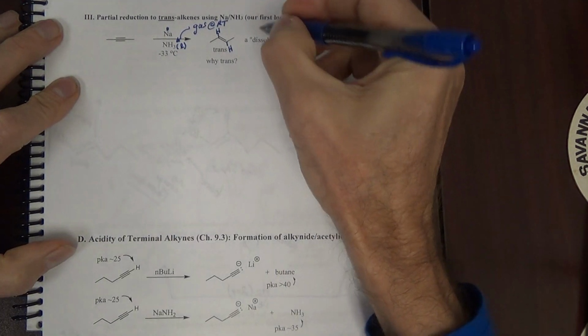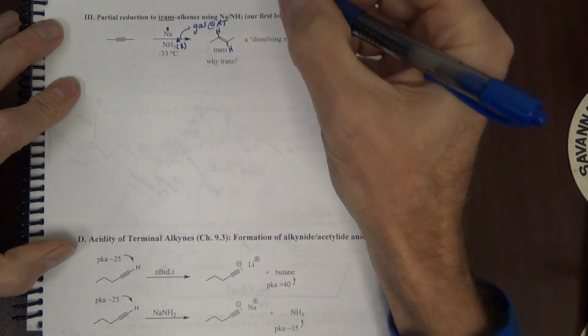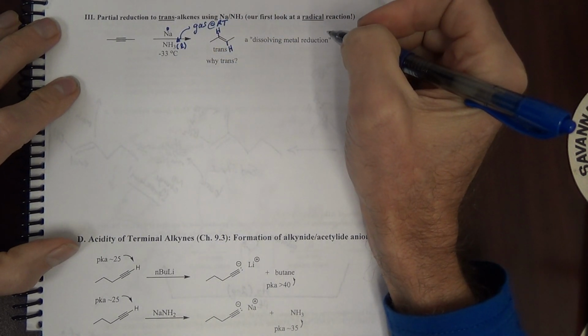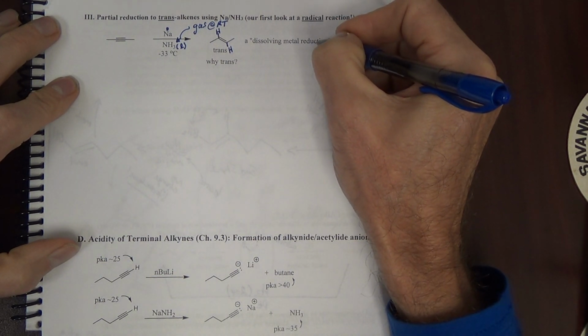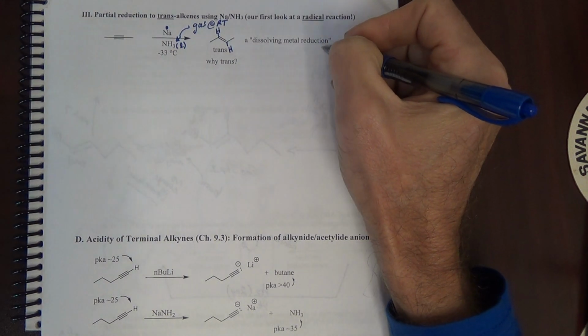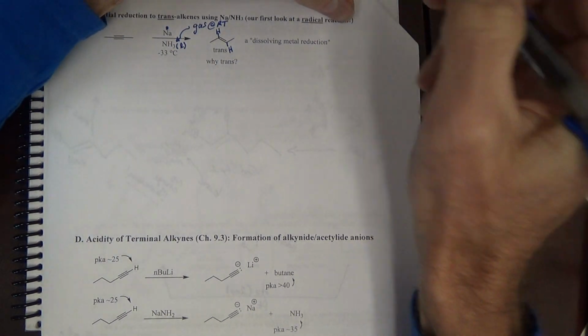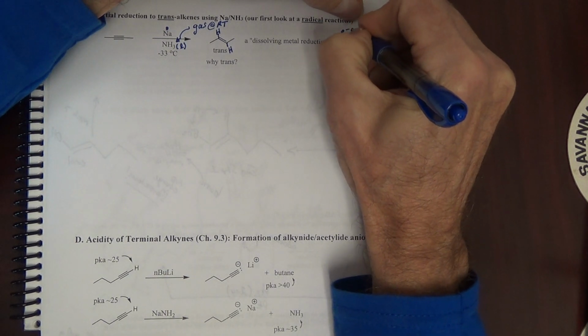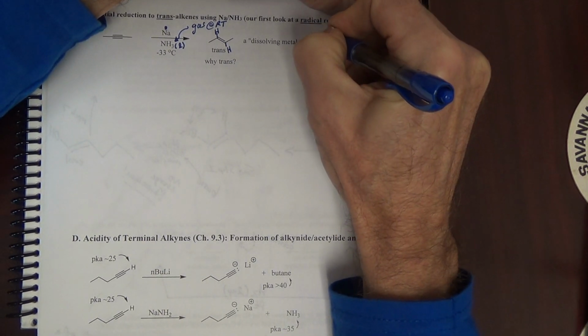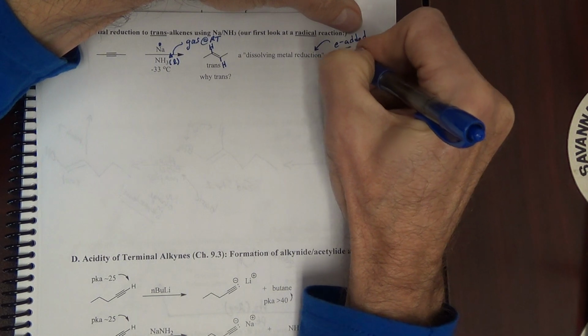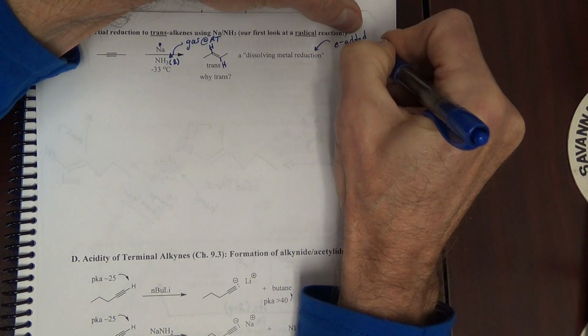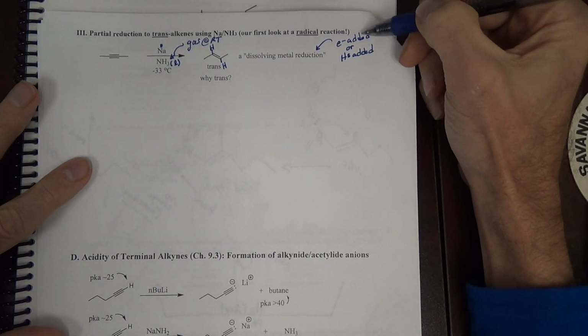Now, it is a reduction. We see that H's are added. That can tell us it's a reduction. Now, if you think back to Gen Chem, reduction typically meant, did we add electrons or remove electrons? Electrons added. So that's one meaning of reduction. Or H's added. And both of these are actually happening here.